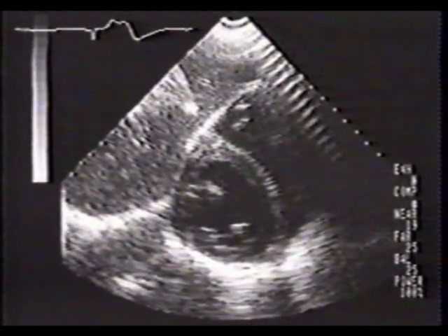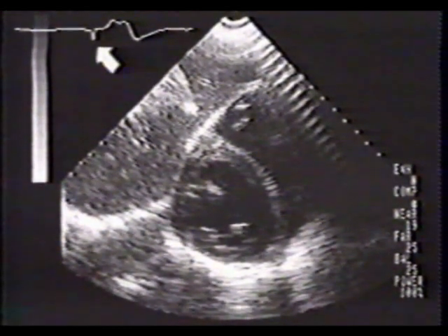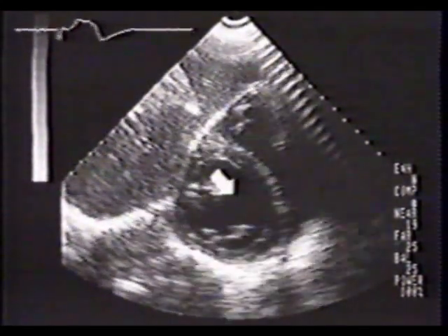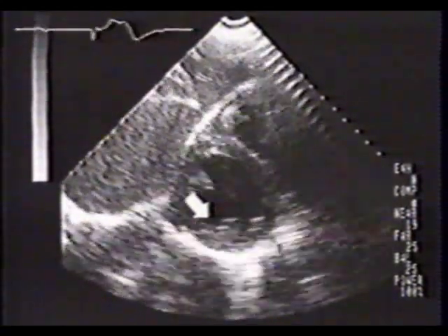This is a subcostal view with the patient being ventilated. Compressions are being held. The rhythm is paced. A temporary pacemaker was inserted earlier in the resuscitation effort. At this time, there is still a slight amount of contractility of the anterior and lateral walls.